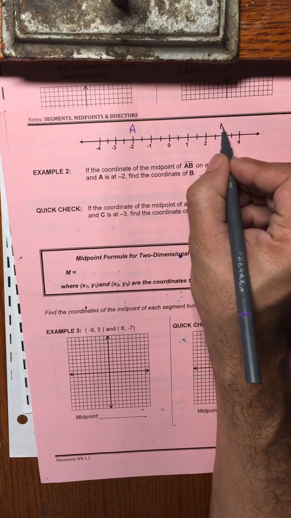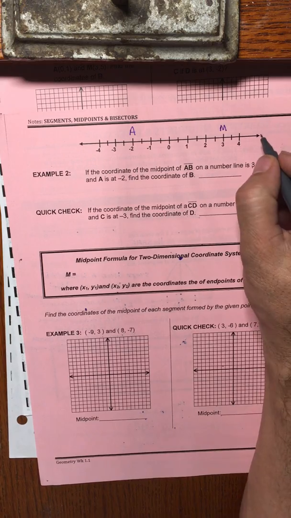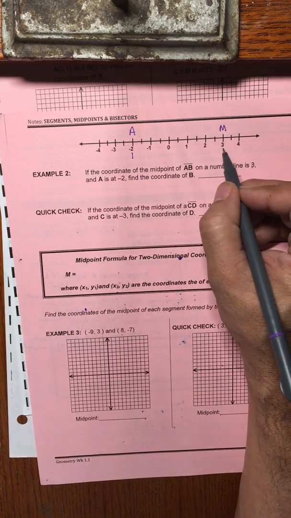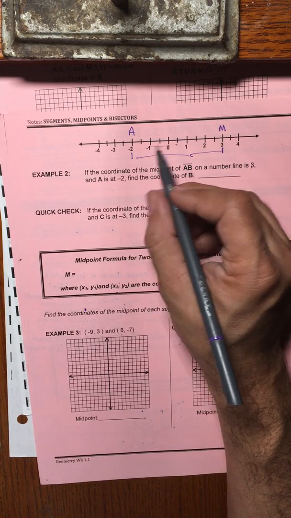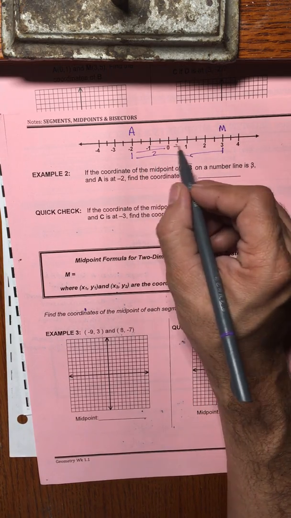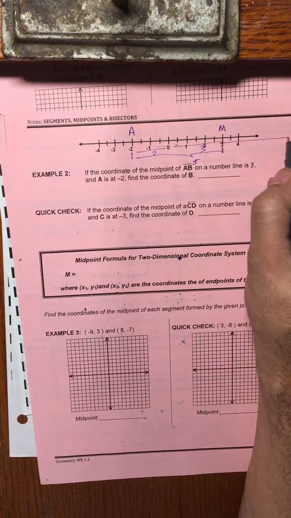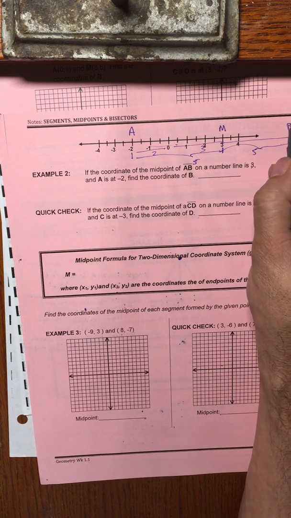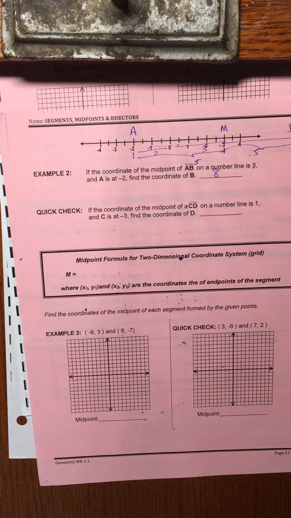This is the midpoint. B must therefore lie on the other side somewhere over here. From -2 to 3 is a distance of 2 here, and then 3 more. So it's a distance of 5. From here, I have to go 5 this way. So B must be at 3 plus 5, which is 8. Okay?